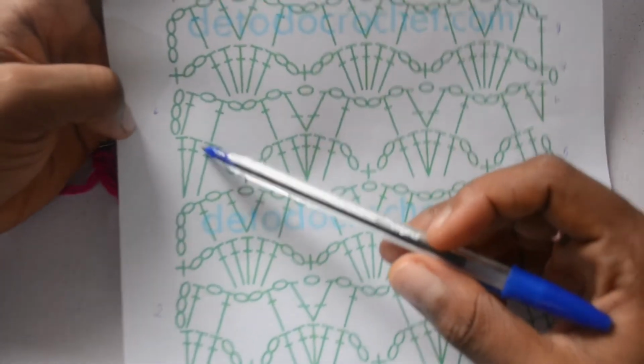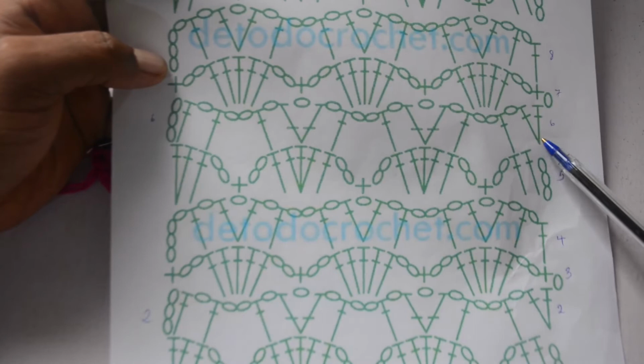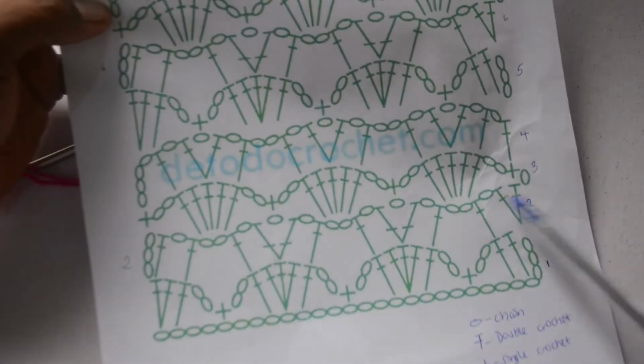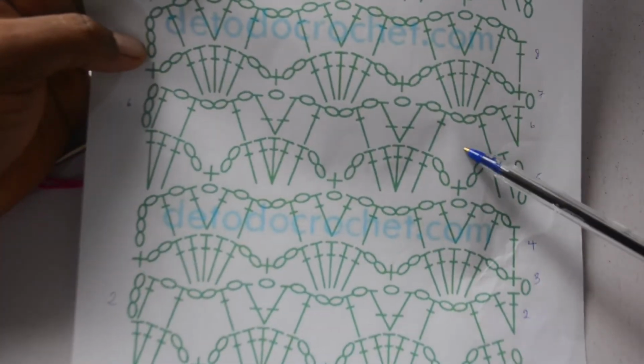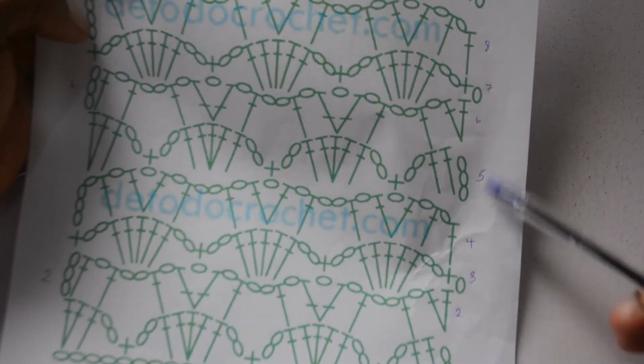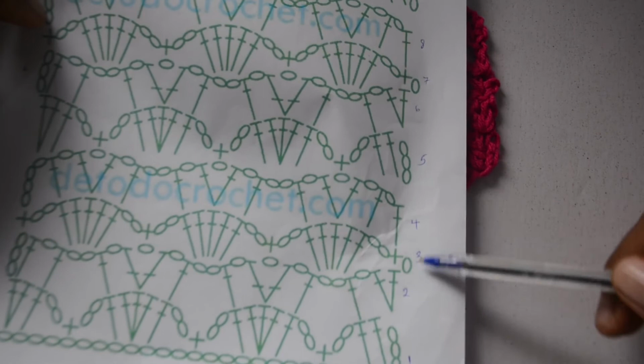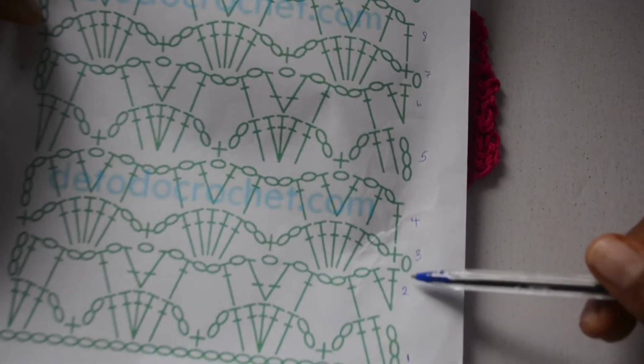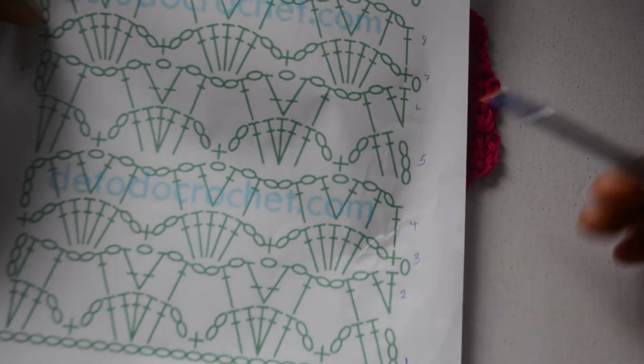And you can just see basically that everything in row 6 is the same thing as what we did in row 2. So from here on, you're just going to be repeating the pattern. From row 5, you just want to be repeating rows 2 to 5 until you get to the length that you want for your project. So just keep repeating rows 2 to 5 until you get to the length that you want.